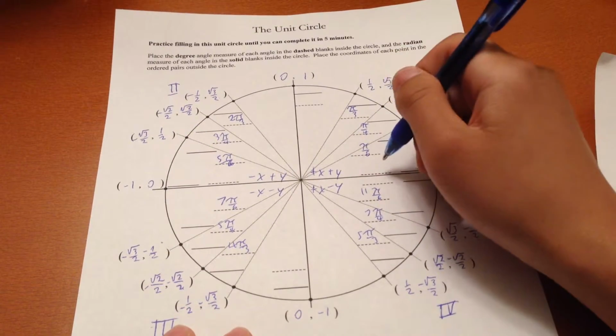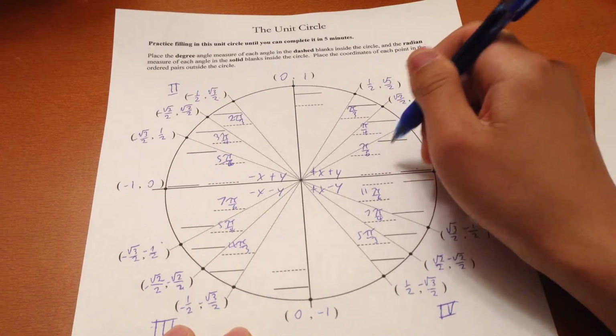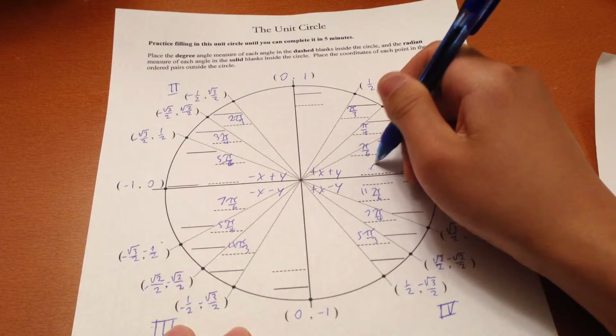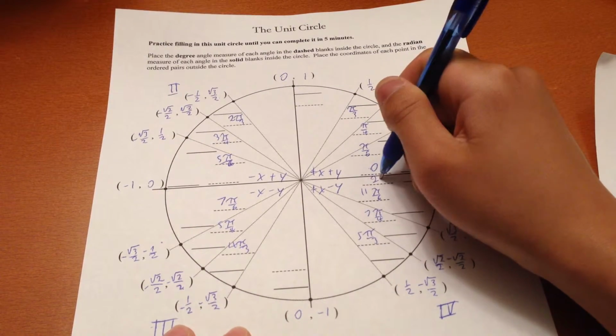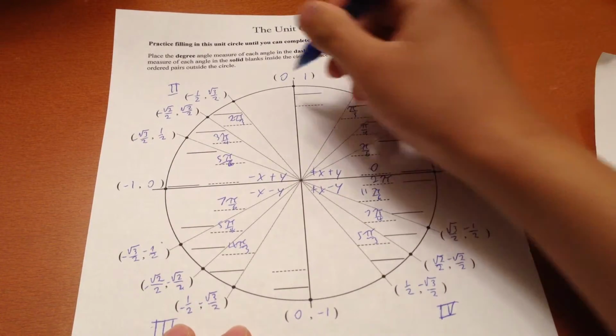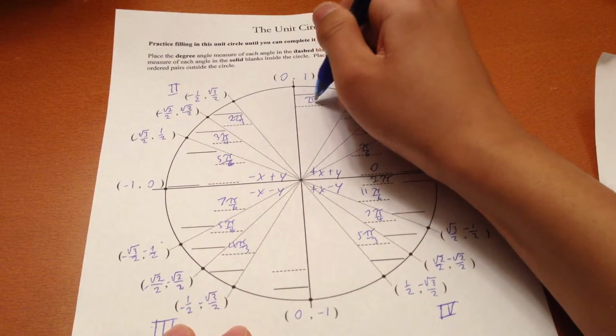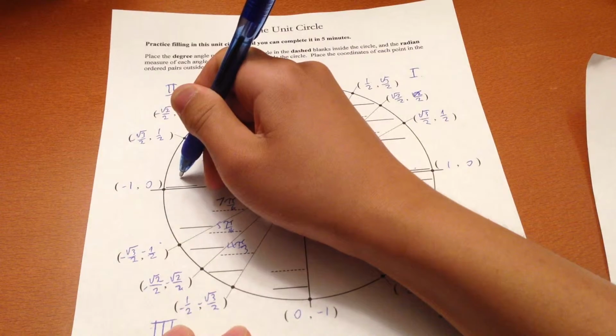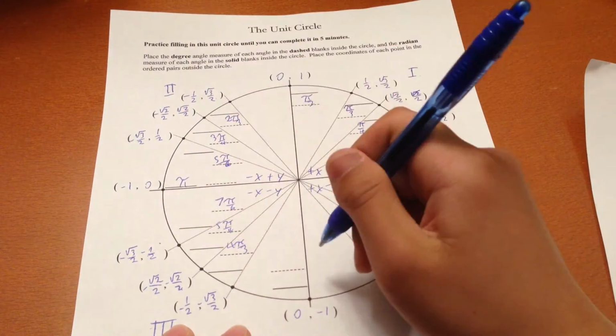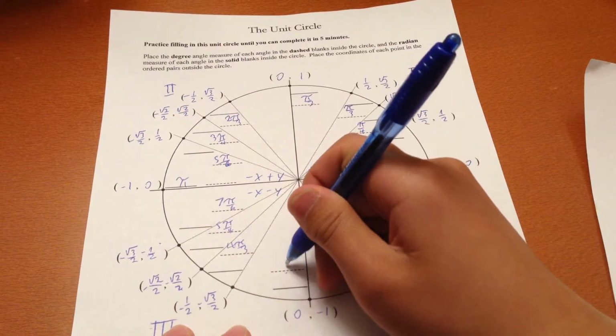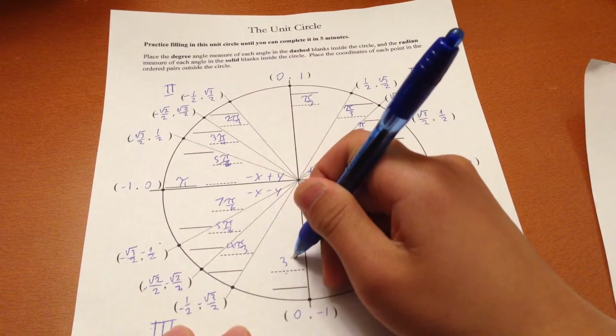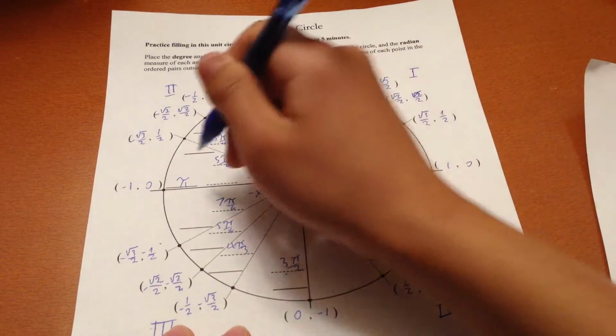And then up here, we've got 0 and 2 pi. We've got pi over 2. We've got pi. And we've got 3 pi over 2.